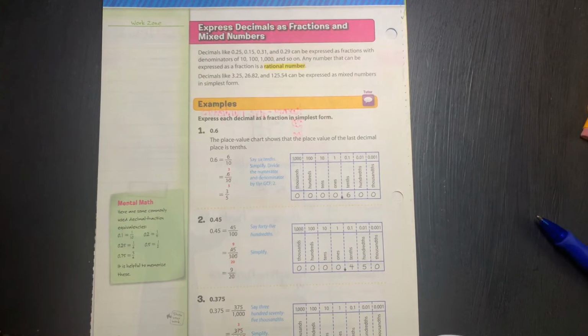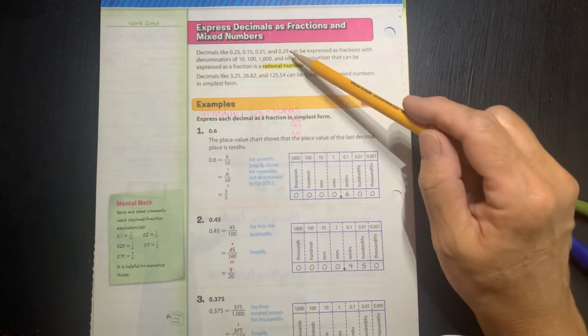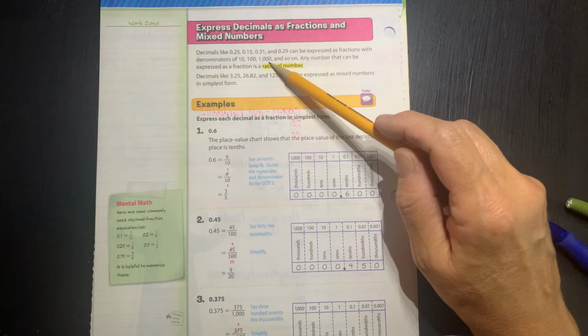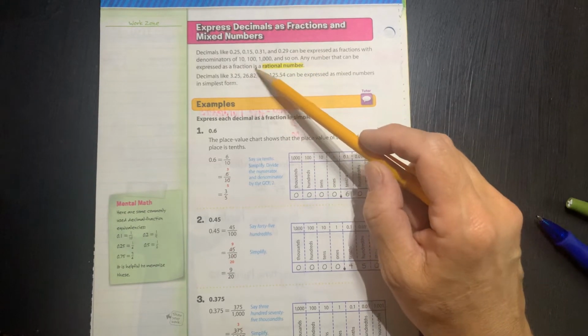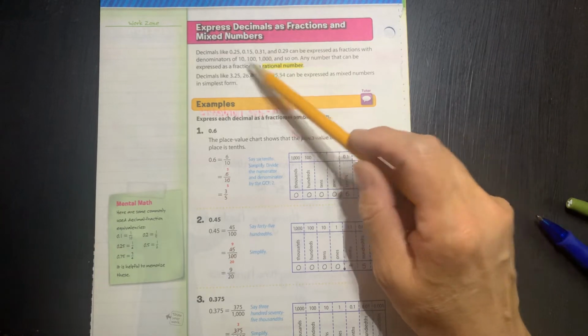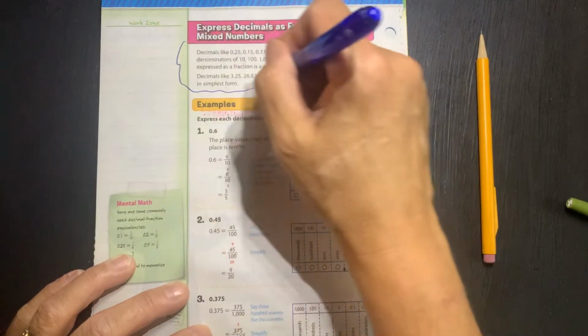So you've got expressed decimals, that's fractions and mixed numbers. So you've got decimals. You've got the 25 hundredths, the 15 hundredths, 31 hundredths, 29 hundredths. It's saying that those can all be expressed as fractions with denominators of 10, 100, 1,000, and so on. Any number that can be expressed as a fraction is a rational number. Okay, this is important. This is really important.